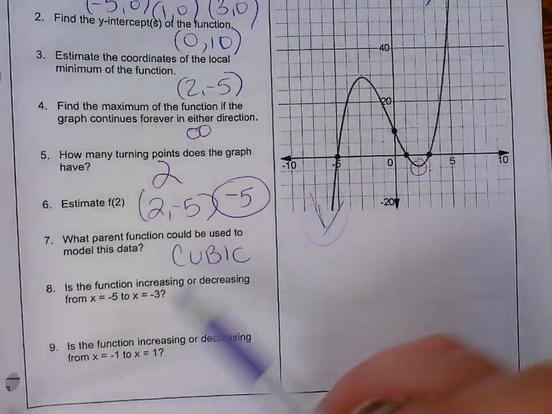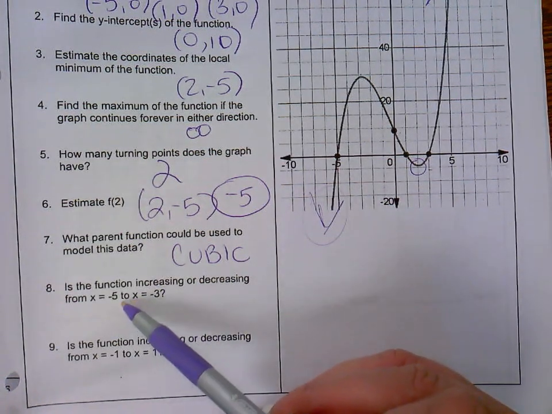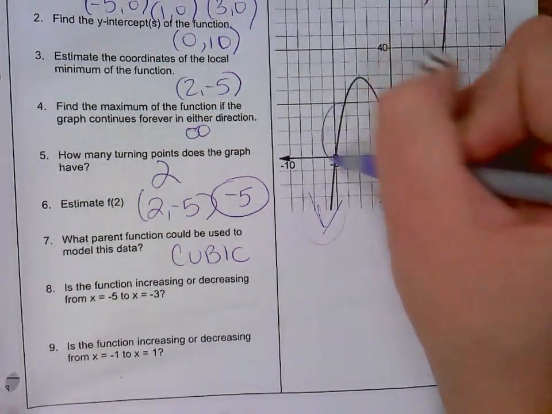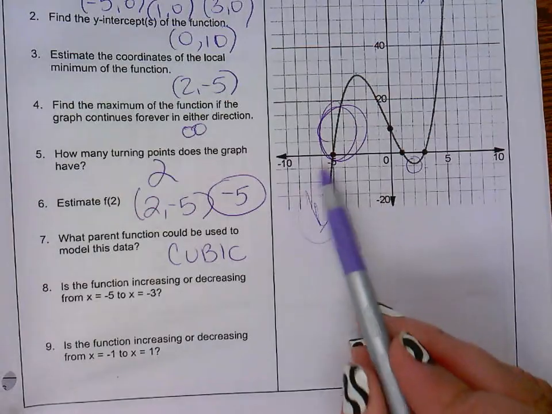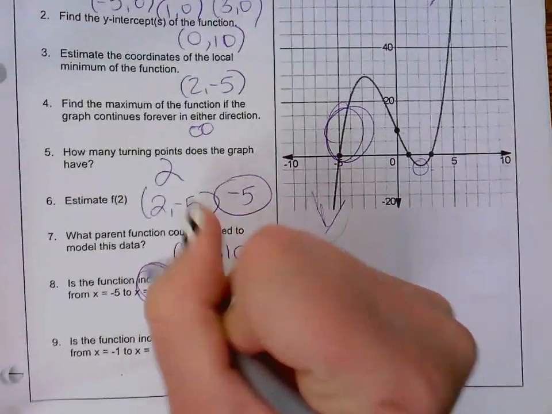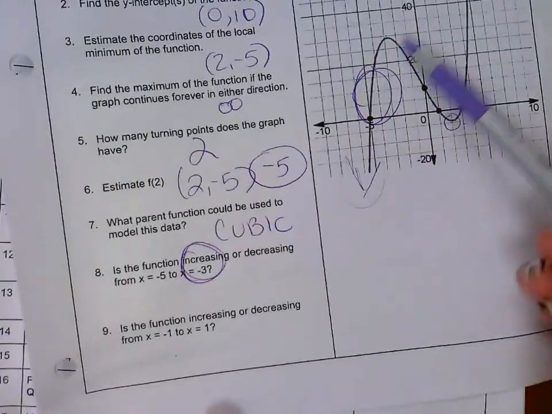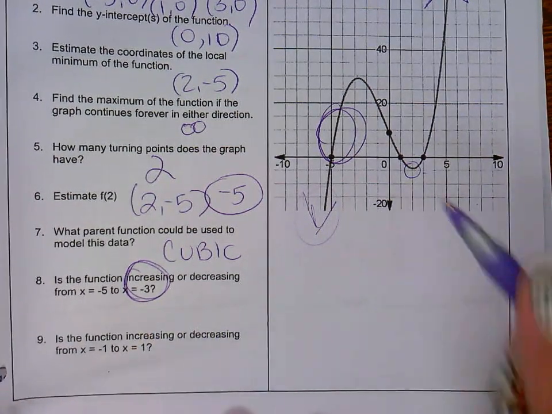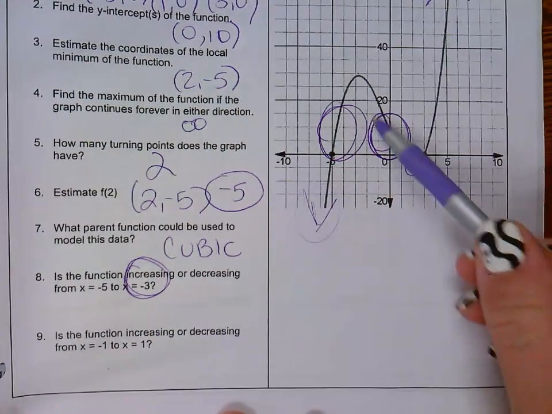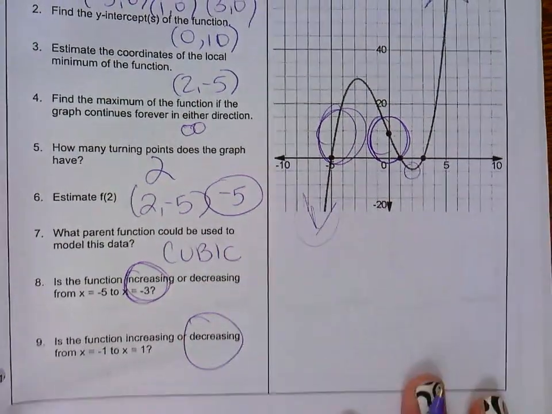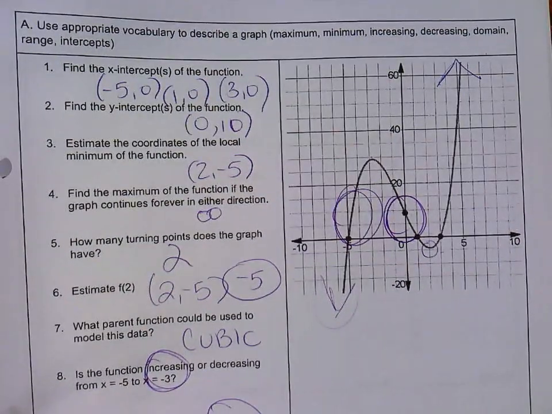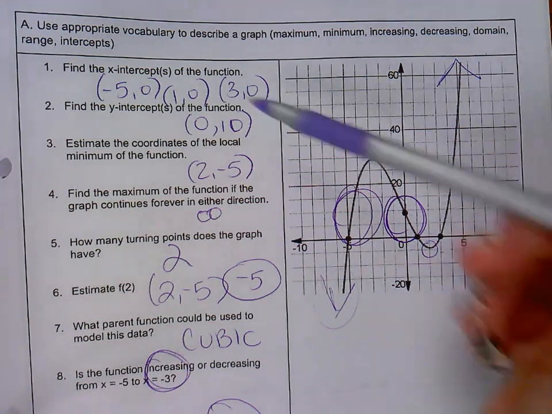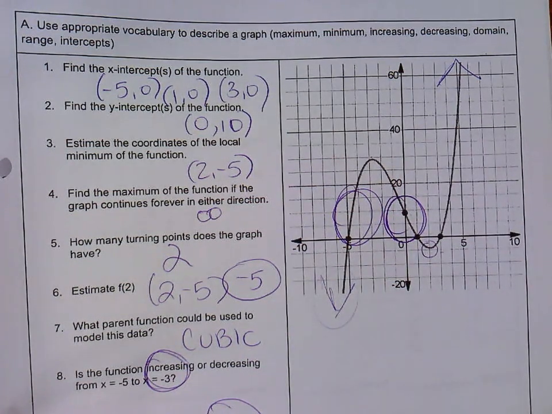Is it increasing or decreasing between -5 and -3? So that's this section of the graph on the x-axis. So it is increasing, right? As I read it from left to right, it's going up. And is it increasing or decreasing from -1 to 1? That's this region, so it's decreasing. So aside from the little things like maybe writing it as coordinates, were you pretty much 9 for 9 on those? I think we should be pretty strong on that front page.